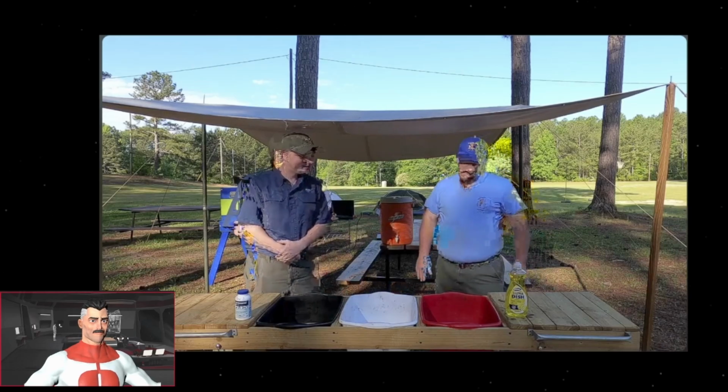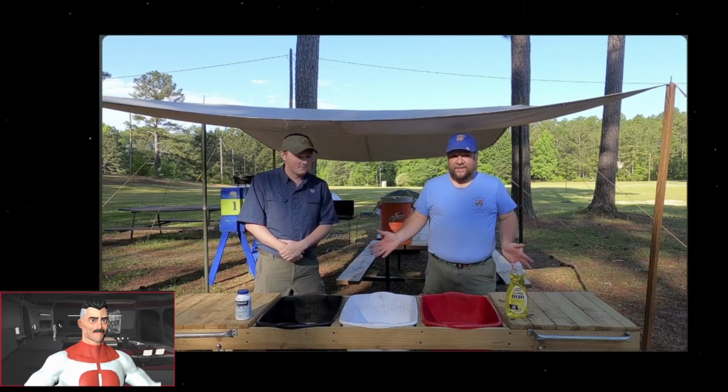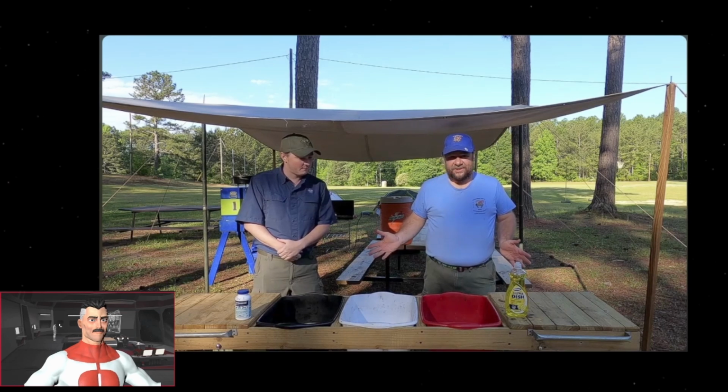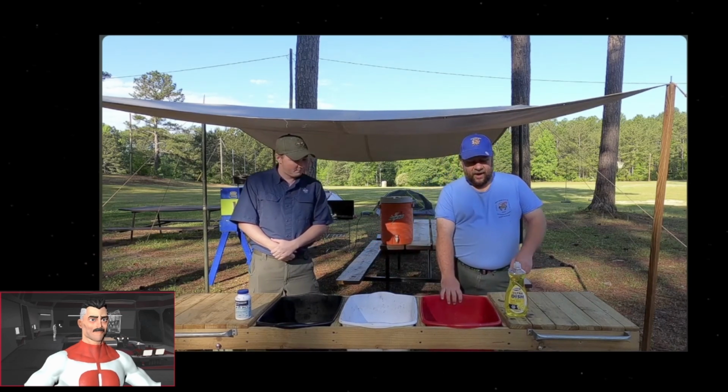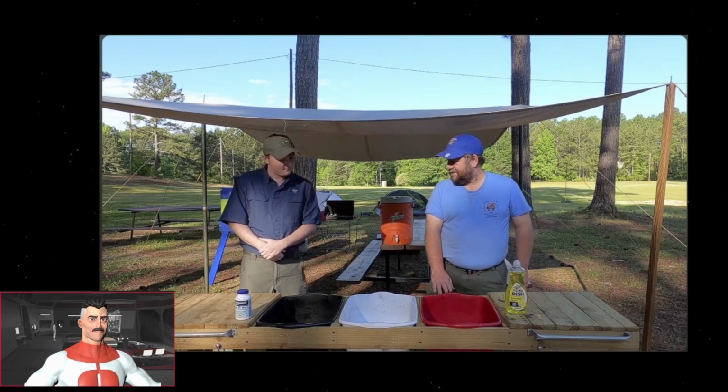Okay. Hey guys, so we've got a setup here for the 3-pot method or 3-bucket method for washing dishes. We've got our hot water for washing down here. So your soap goes in the wash bucket.